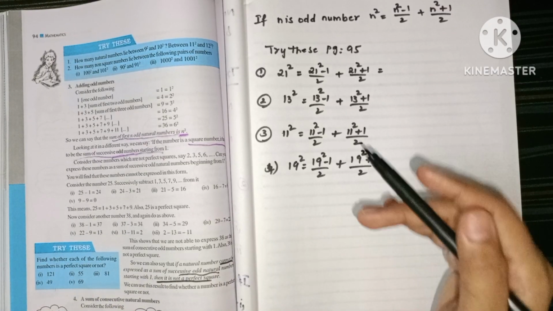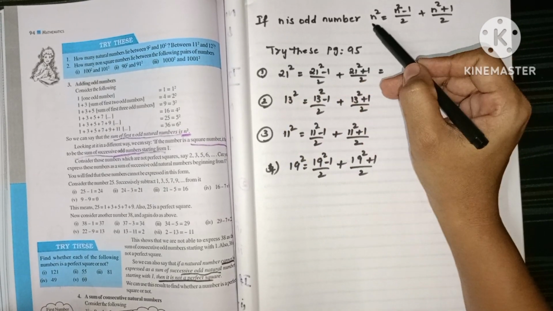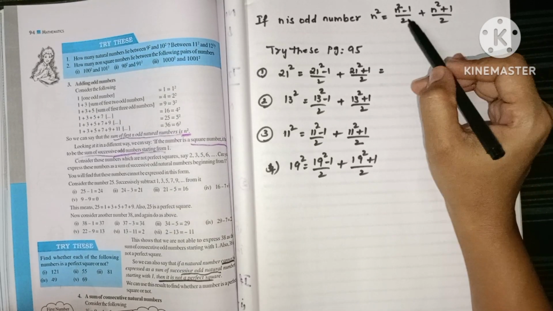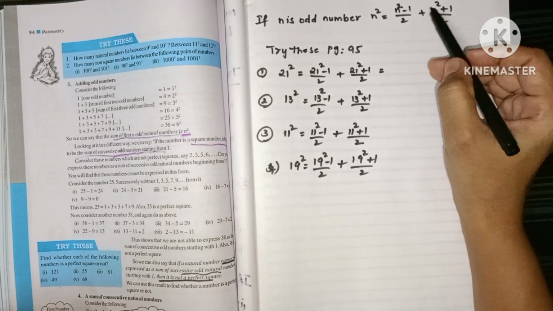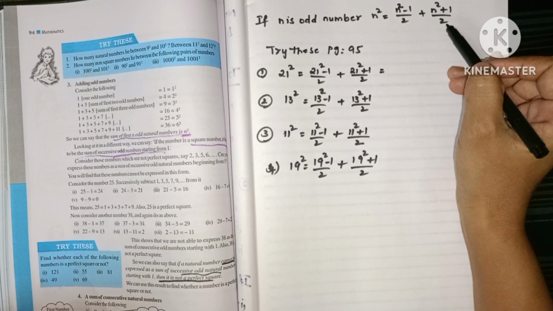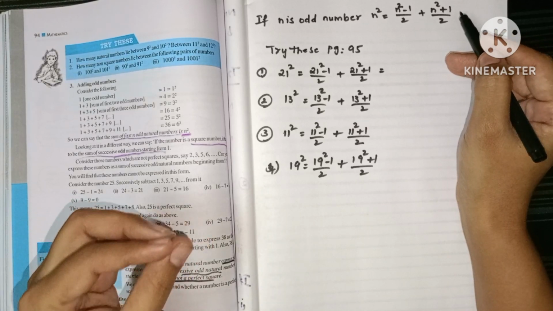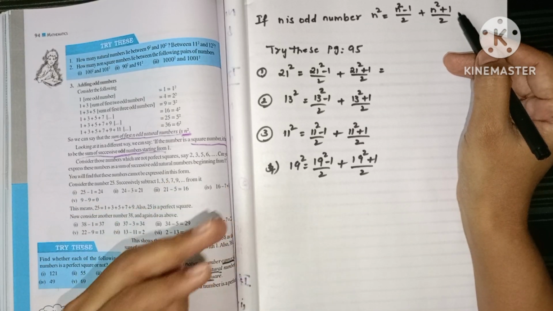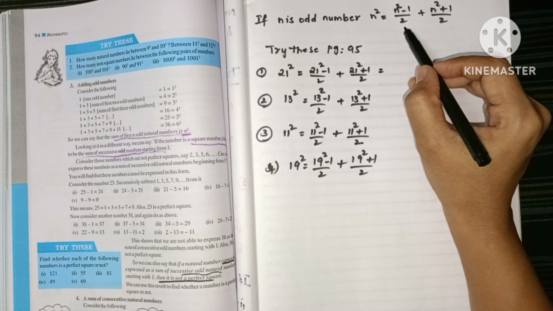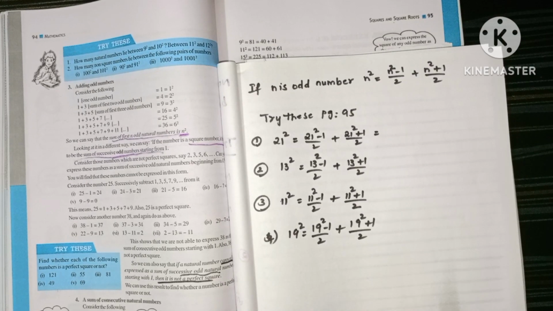And next here, another formula, if n is an odd number, then n square can be written as the sum of these two successive numbers, n square minus 1 by 2 plus n square plus 1 by 2. Okay. So the square of an odd number can be expressed as the sum of two consecutive numbers. That is the formula.